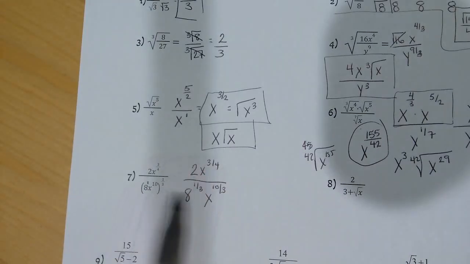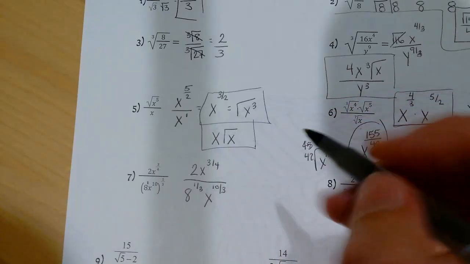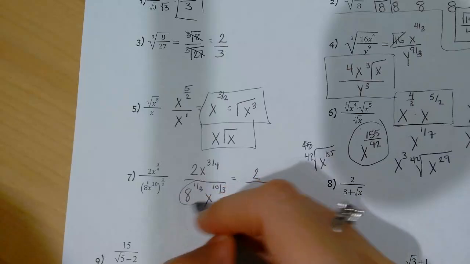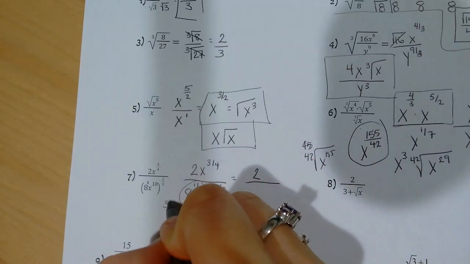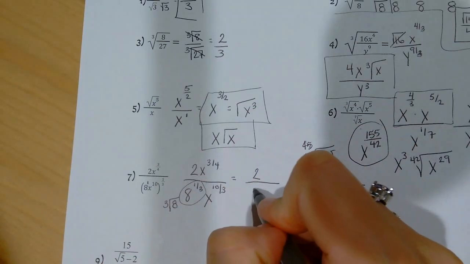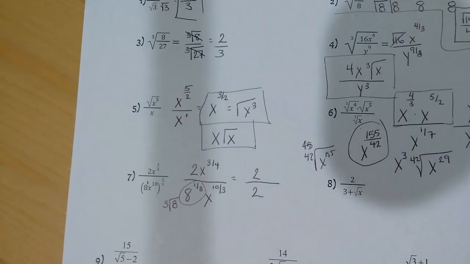Okay, so I didn't touch the top. Everybody in here got raised to the 1/3. All right, so I'm going to start with the numbers. 2 I can't do anything with. 8 to the 1/3 is really the cubed root of 8. We know that. The cubed root of 8 is a 2.